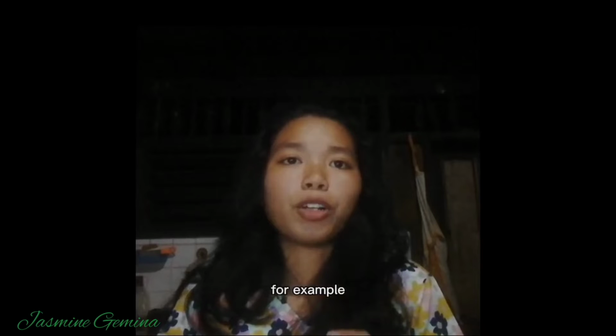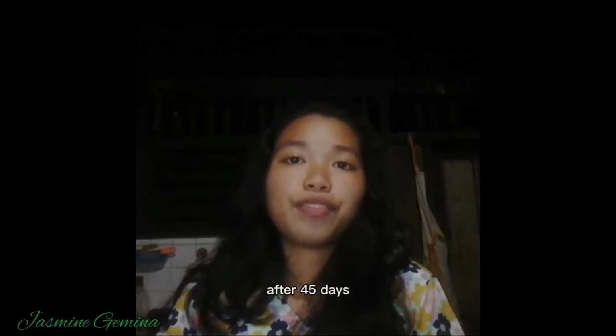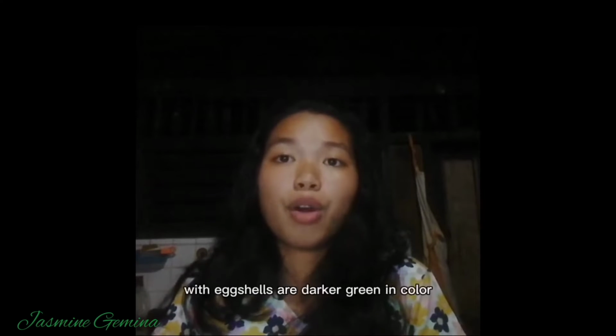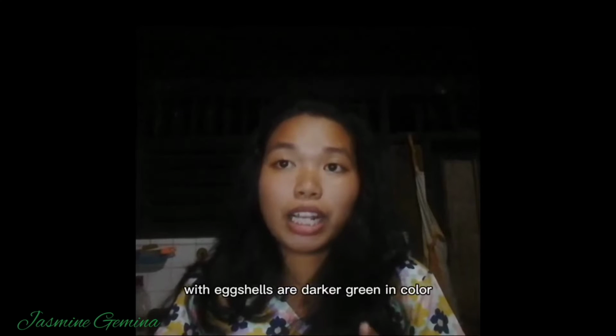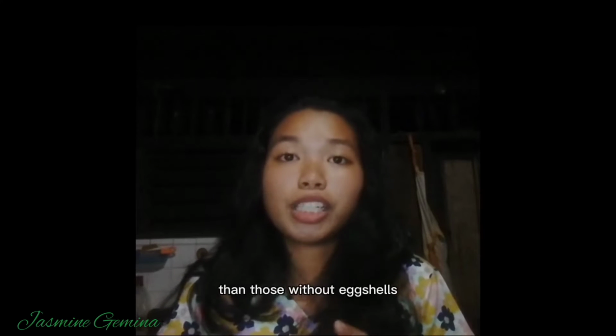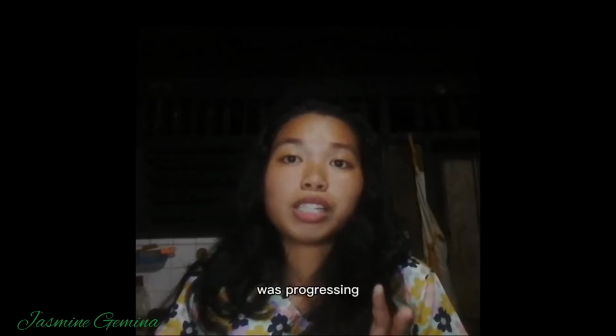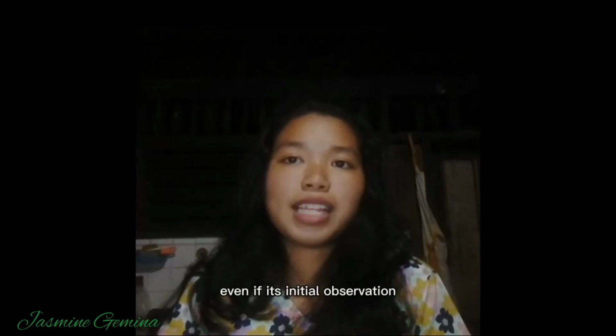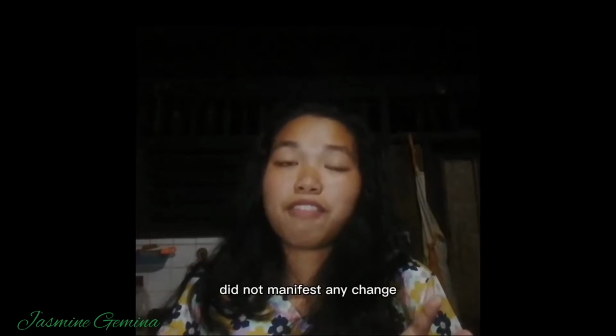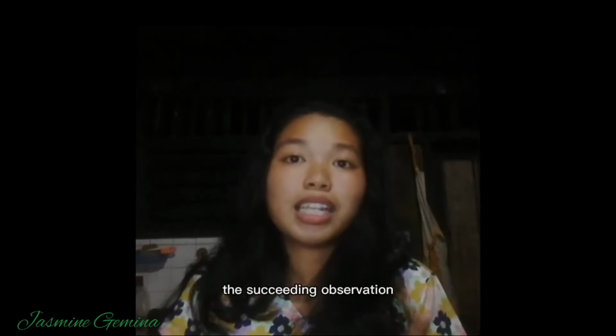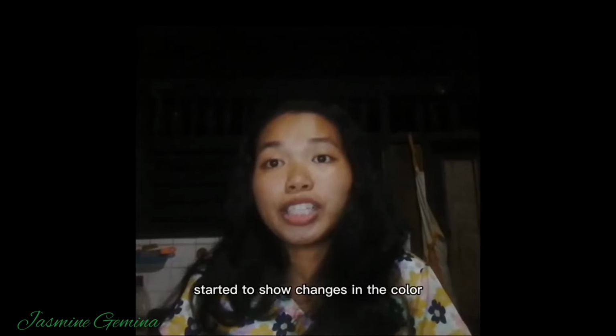For example, Jovi noticed after 45 days that the leaves of the orchids with eggshells were darker green in color than those without eggshells as the experiment was progressing. Even if the initial observation did not manifest any change, the succeeding observations started to show changes in the color of the orchids' leaves.